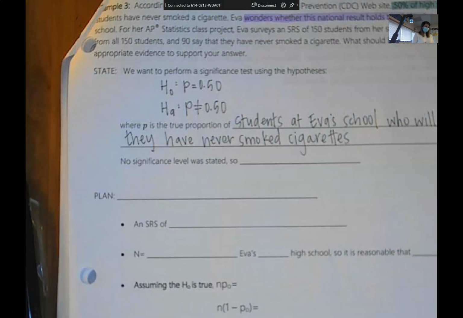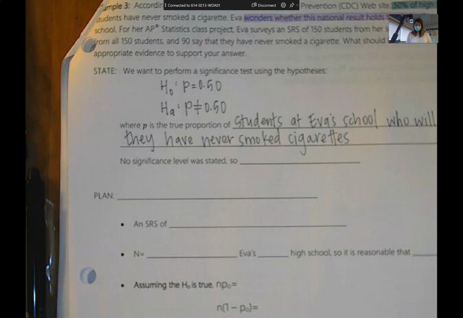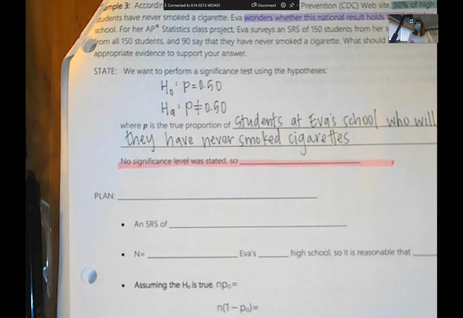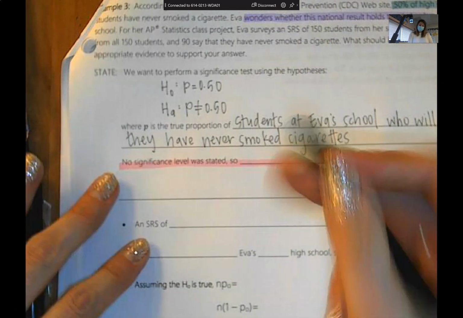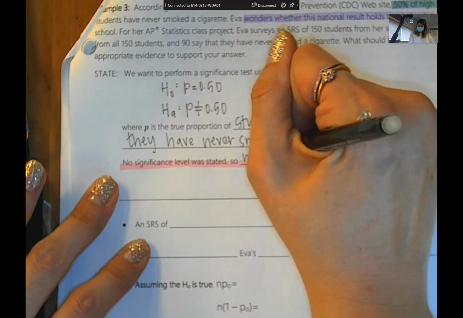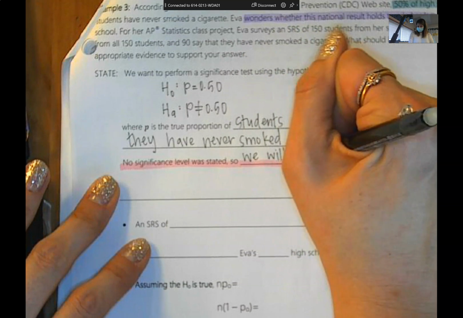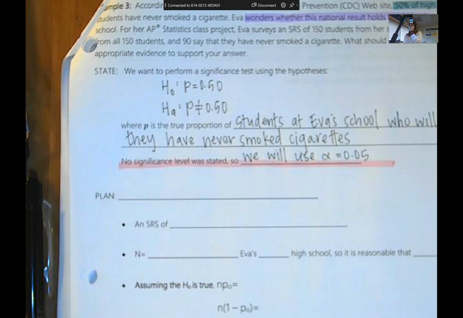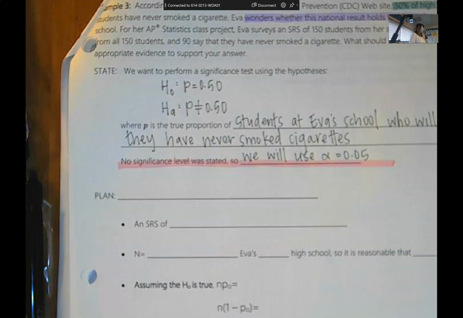Now this next part is really important. No significance level was stated. So we will use alpha is 5%. So we will use the standard 5%.